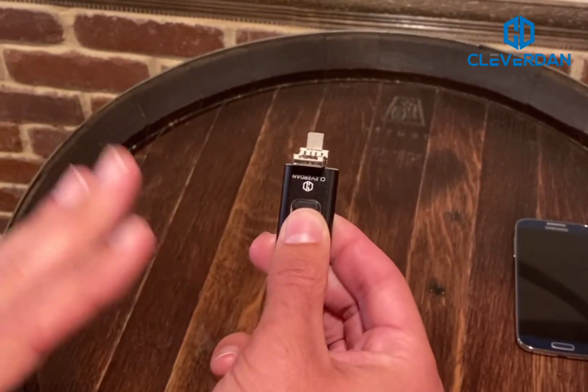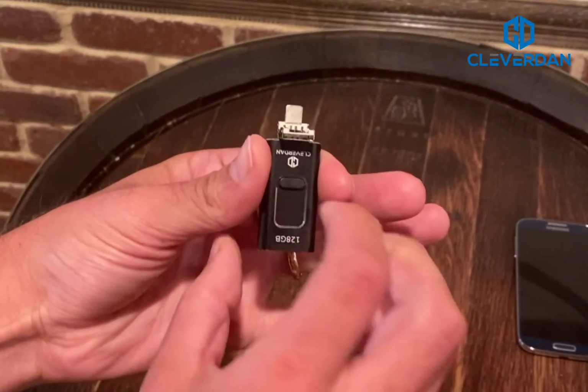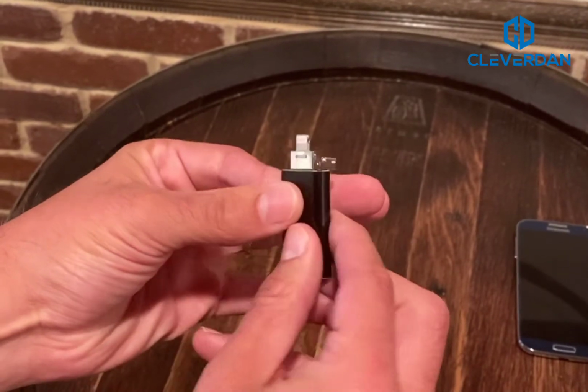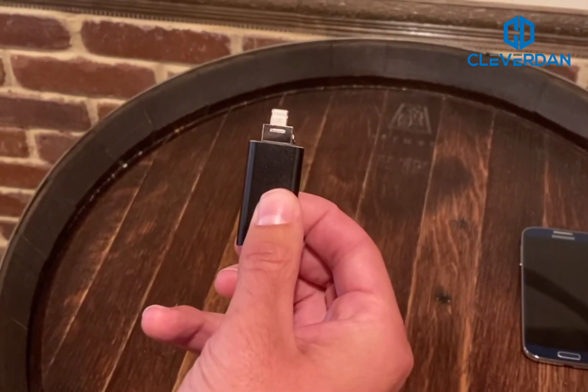So this side is for iPhone. In order to use it for micro USB, you actually flip it so that the logo side is down and then insert into the Android device.